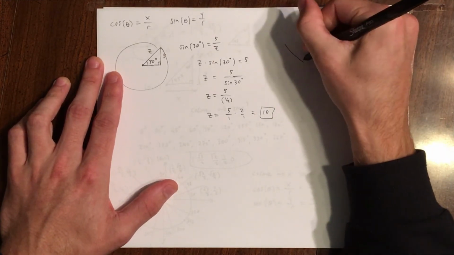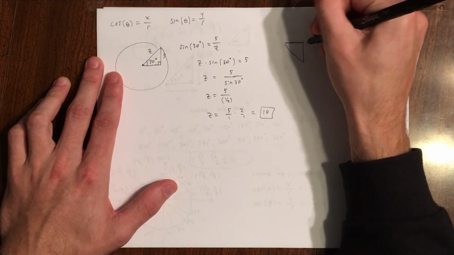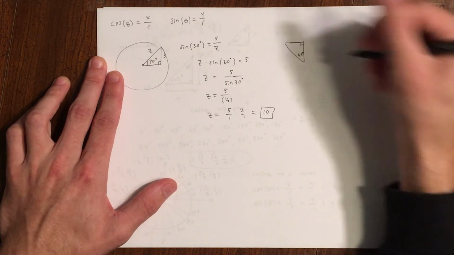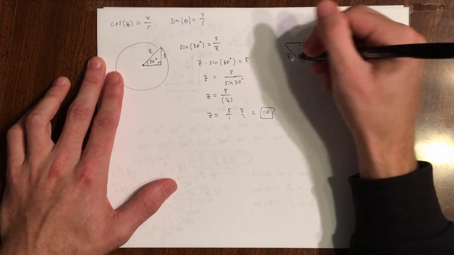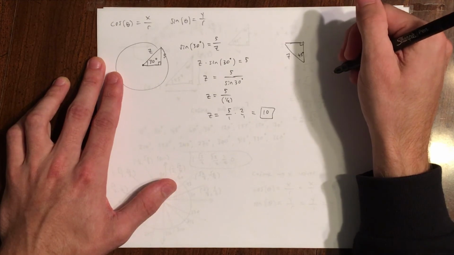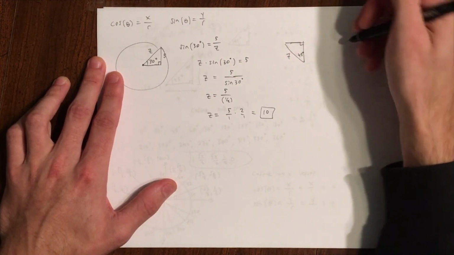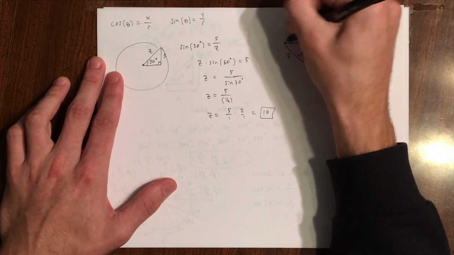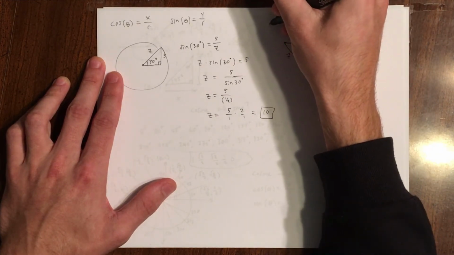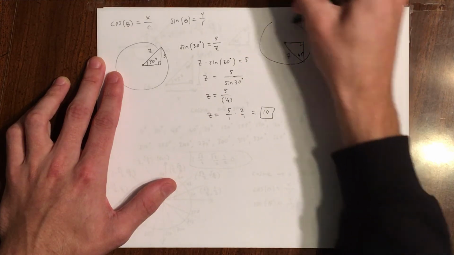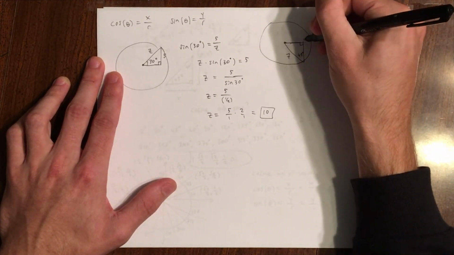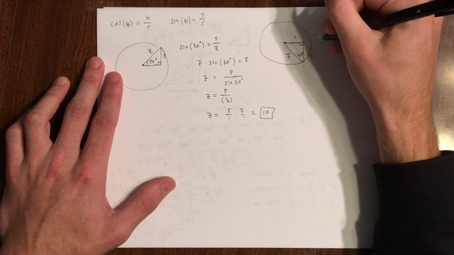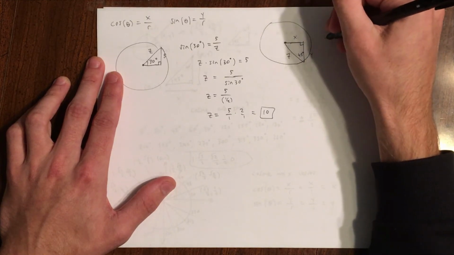What if we have something like this, where this is 45 degrees, and let's say that our radius here is 7. Okay. Well, we could use cosine or sine here. We can think about where the center of our circle is, which would be here. So our x value is going this way, our y value is going down. Well, let's use, how about cosine?